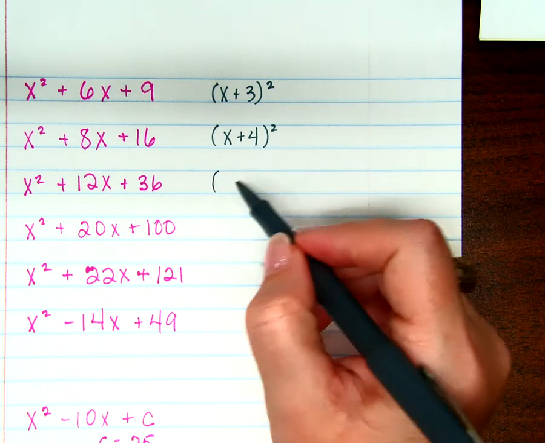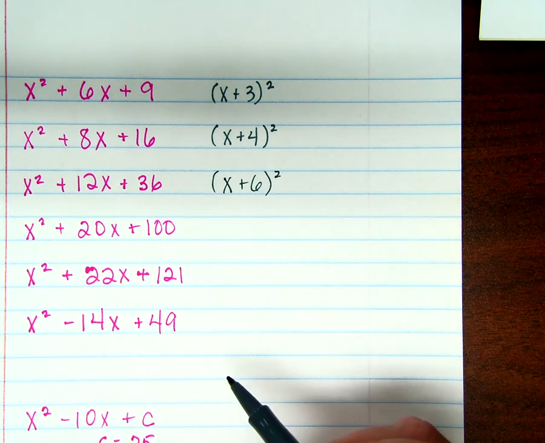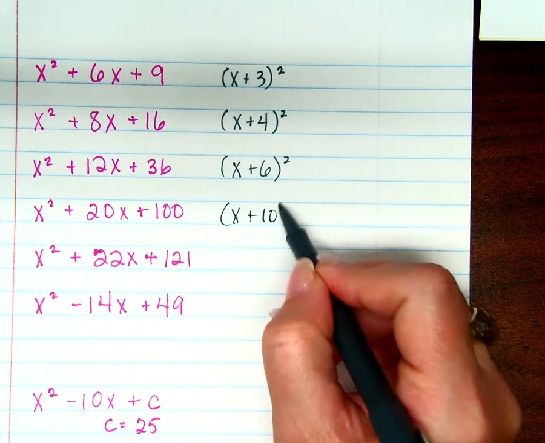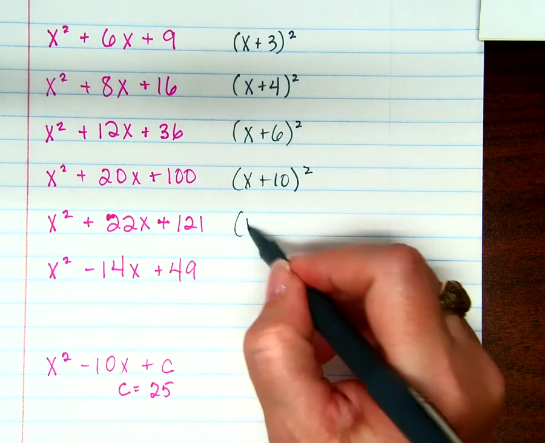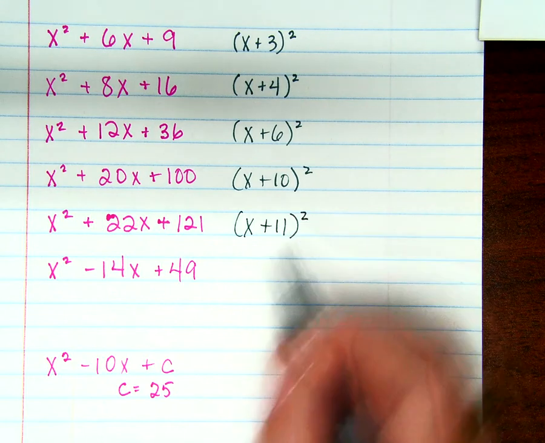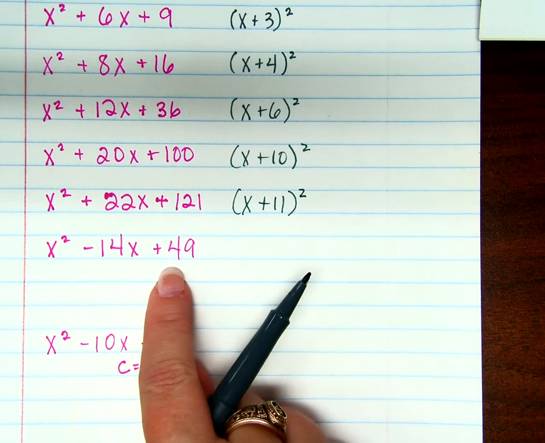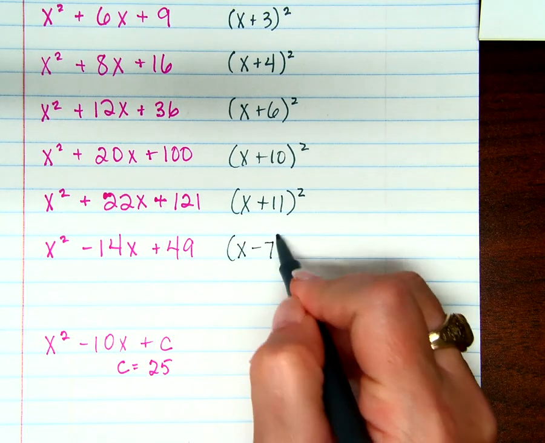So what would this be? X plus 6 squared. What would this one be? X plus 10 squared. What would this one be? X plus 11 squared. Dun dun dun. What would this one be? X minus 7 squared.